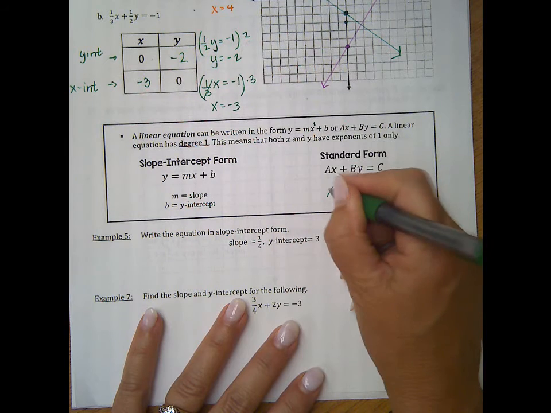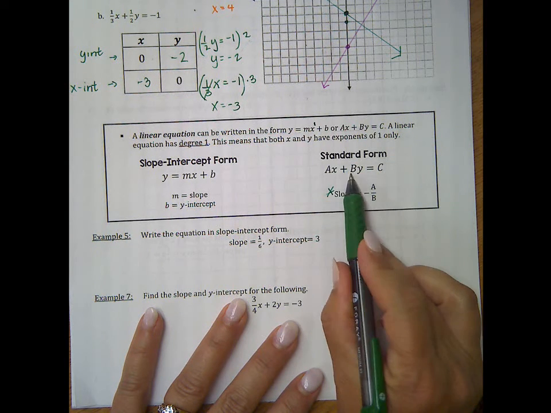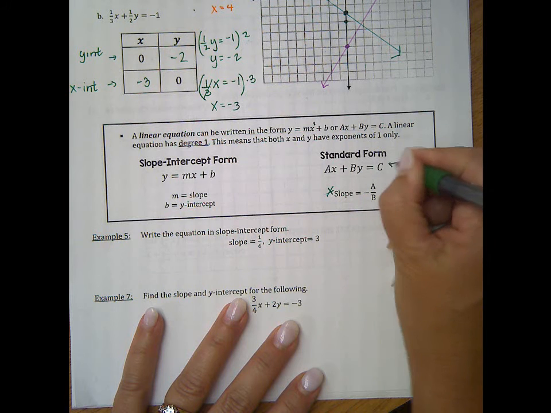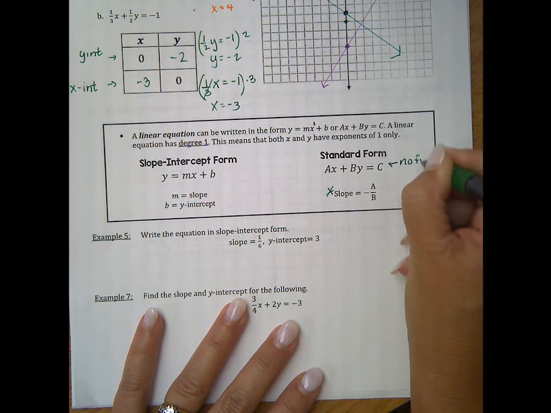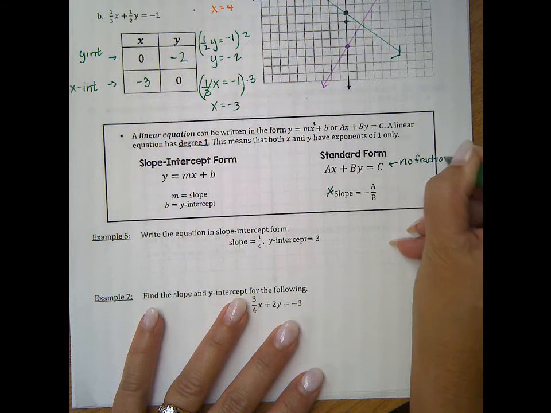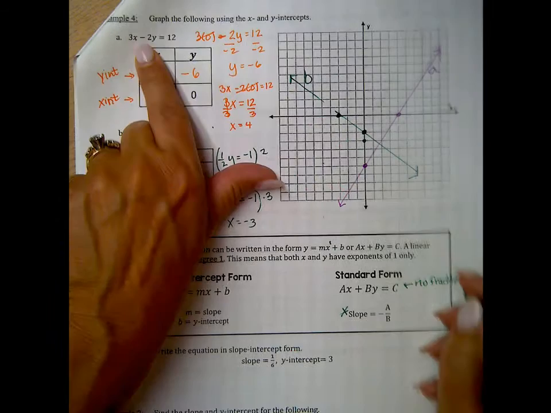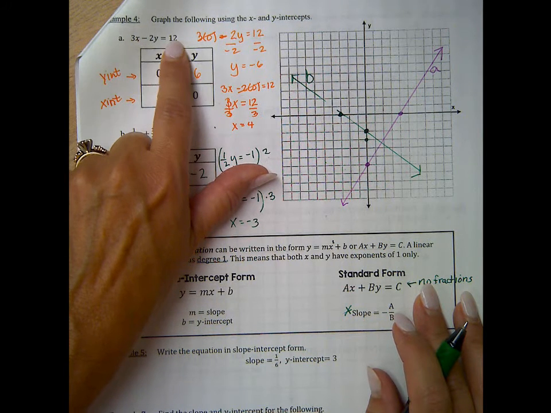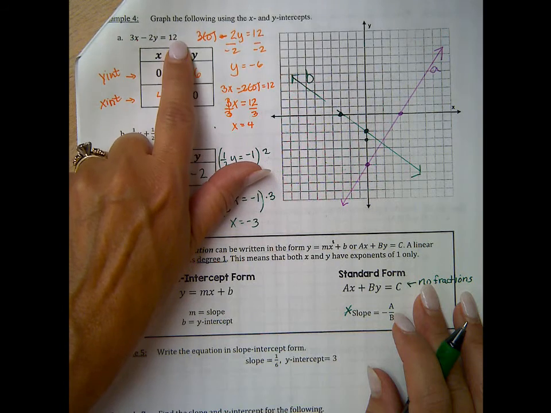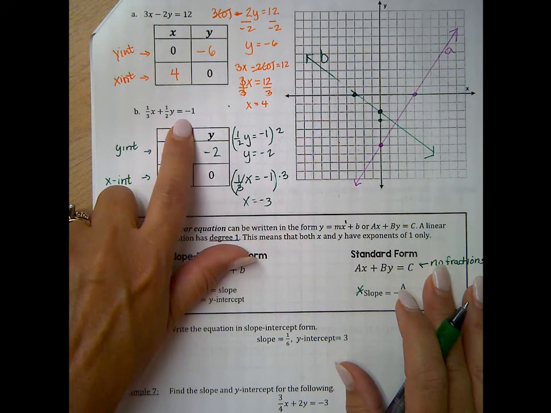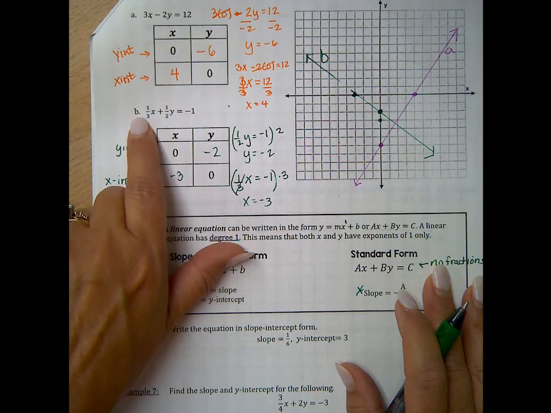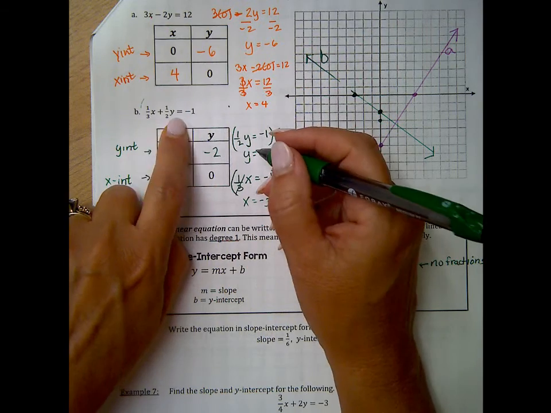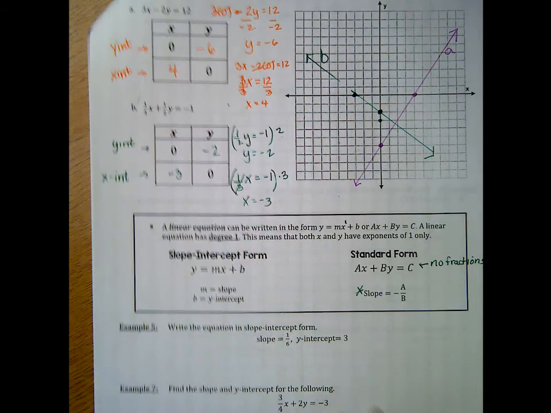Now, when you're in standard form, A, B, and C are just nice little integers. They are not fractions. So when I look at this one up here, this is definitely standard form. 3 is A, -2 is B, 12 is C, ax plus by equals c. But this isn't quite standard form because we have fractions in it. So if we wanted it in standard form, we would need to multiply everything by the common denominator to get rid of all those fractions.